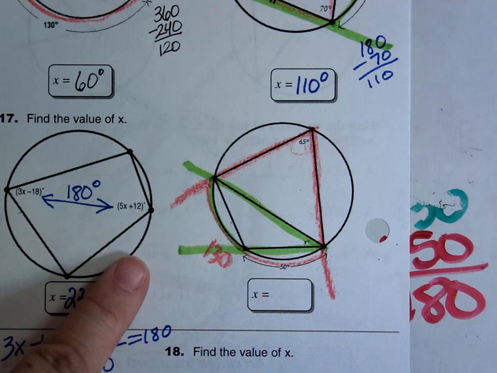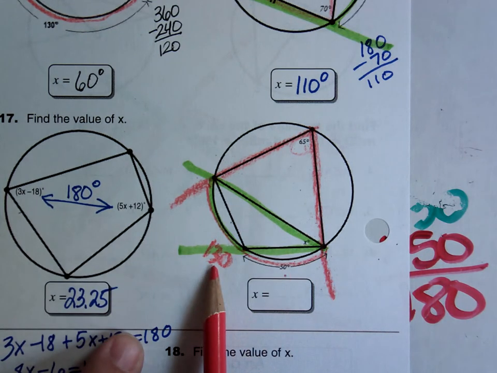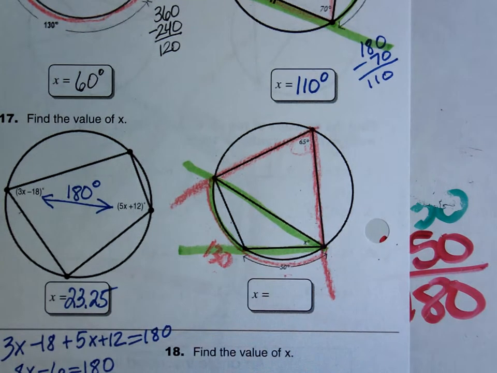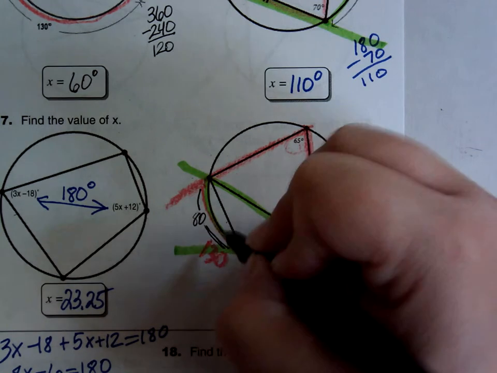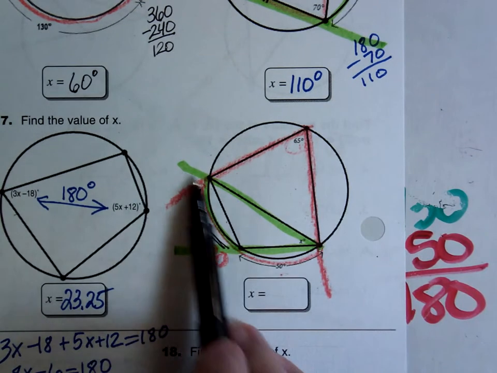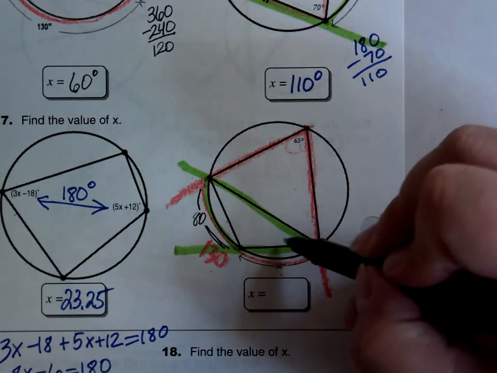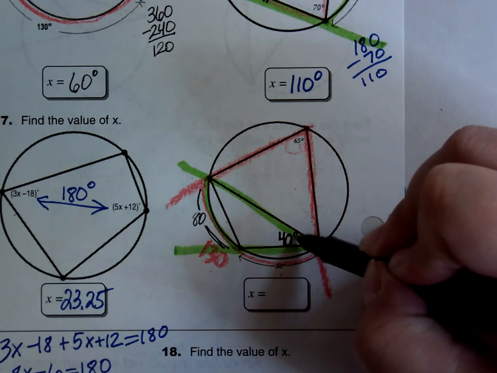Okay, this part is 50. If I do 130 minus 50, it's going to give me this arc right here. 130 minus 50 gives me 80. So this part right here is 80. And now I have the arc I need to find the green angle. I do half of 80 and I get 40. And that's my answer.